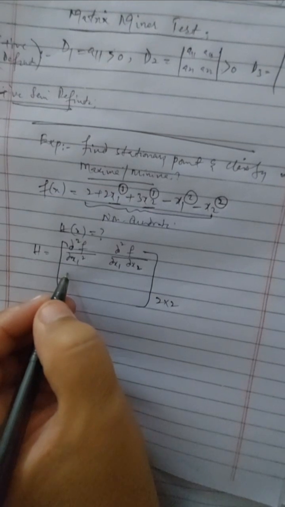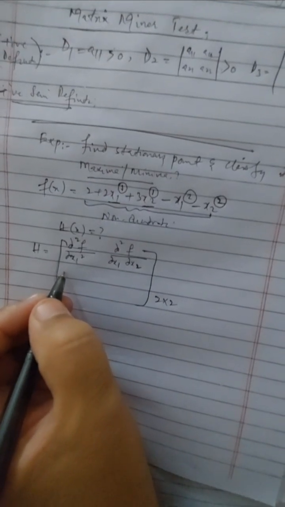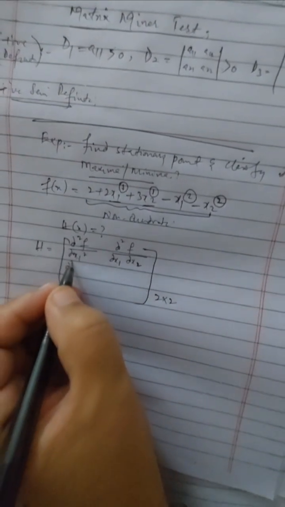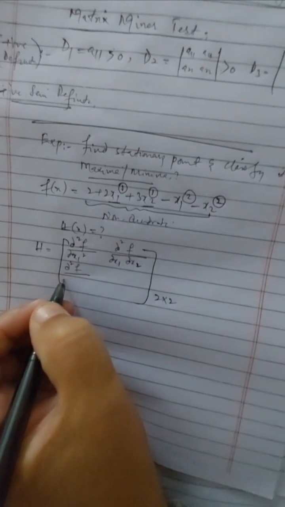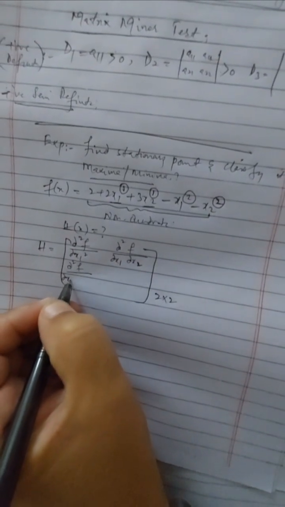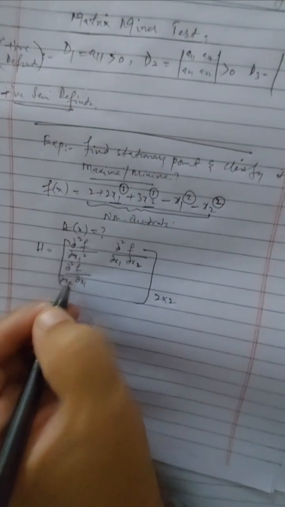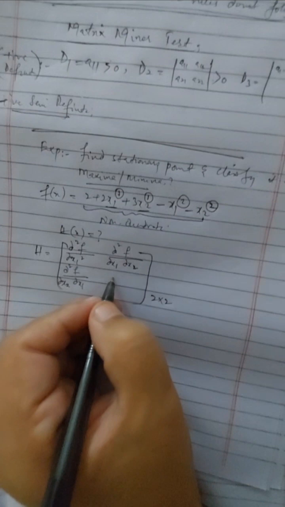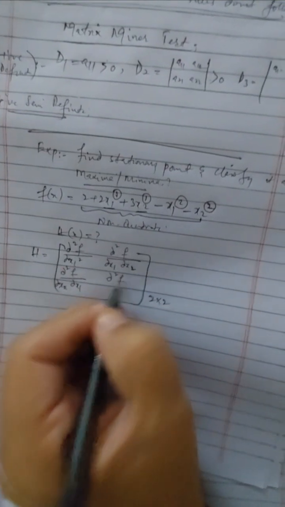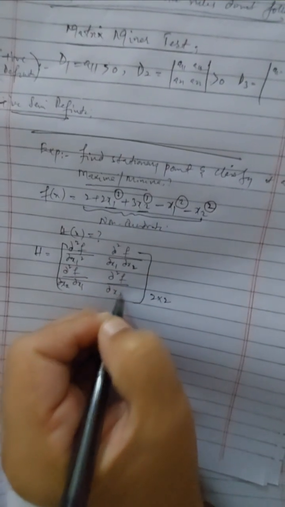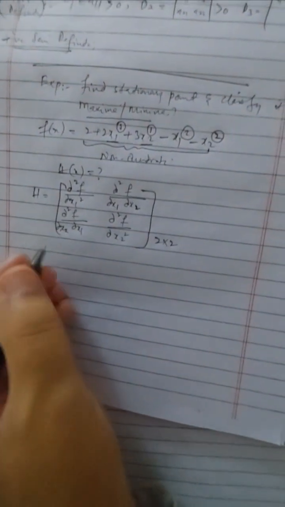The third element, the first column element, is the first order derivative with respect to x1 but the second order derivative with respect to x2, and the fourth element is when we take both order derivatives with respect to x2. So for that we need to find the first order derivatives first.